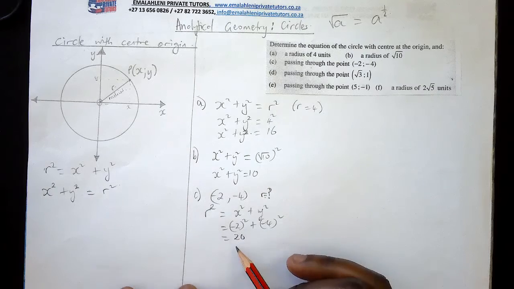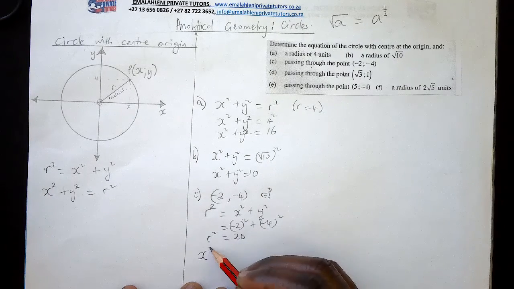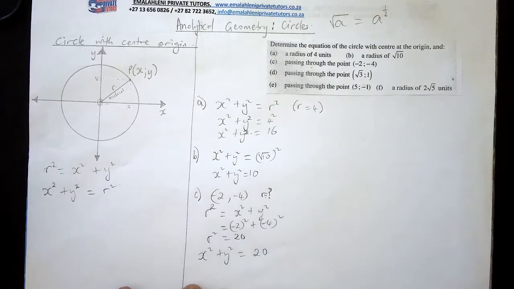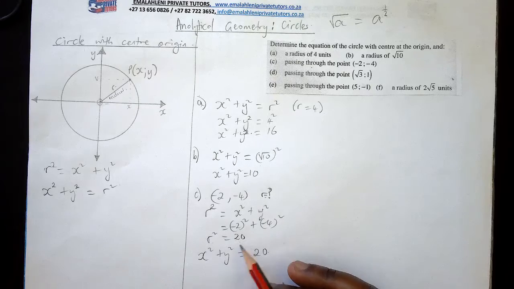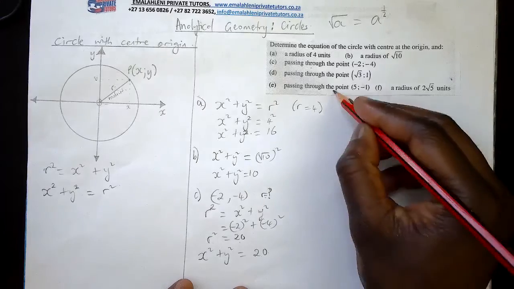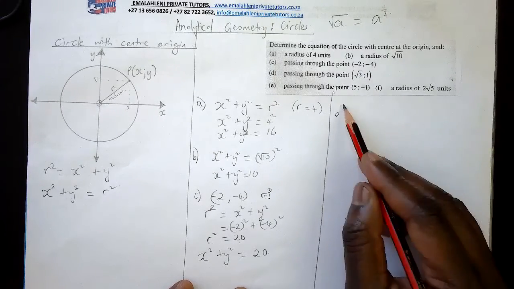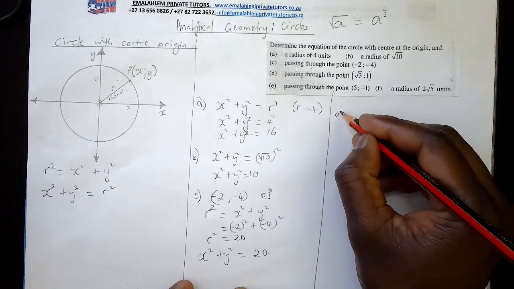So what do we know now? If R squared is equal to 20, we're just going to write our equation: X squared plus Y squared is equal to 20, because R squared is equal to 20. There is no need for you to find the root of 20, because we already know that R squared is the one we should substitute here, okay? Now I think you've mastered it.